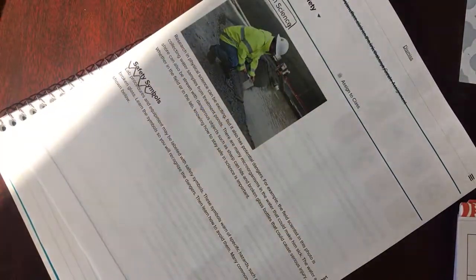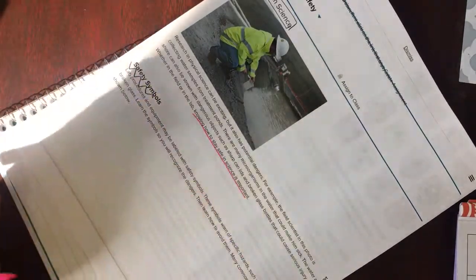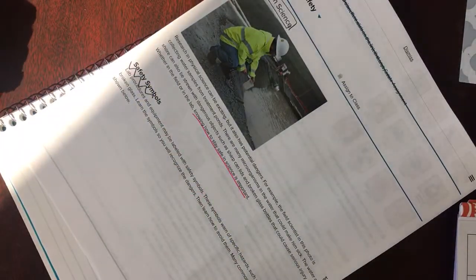So right here, this is my main point of the article, but I don't really need to write that down. That's kind of common sense to me. I know that staying safe is important. So I'm going to go to the first section.